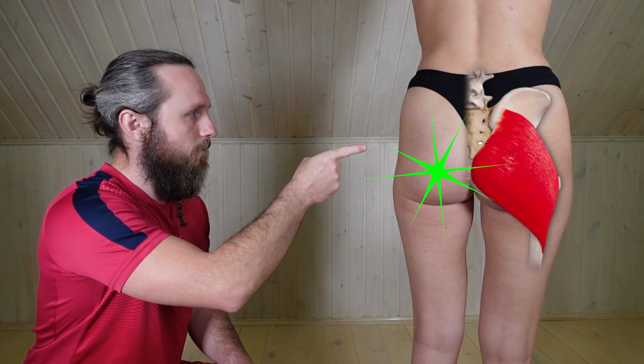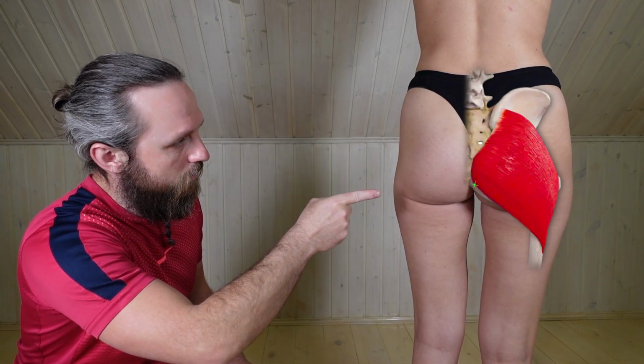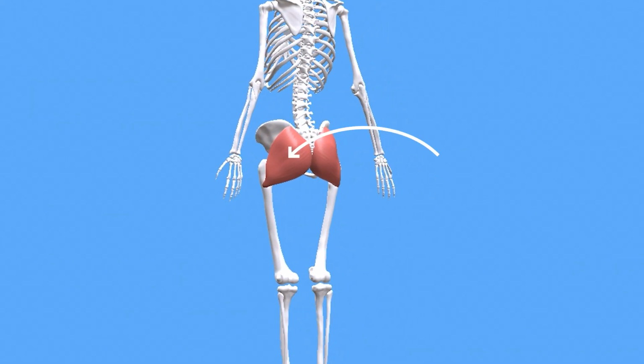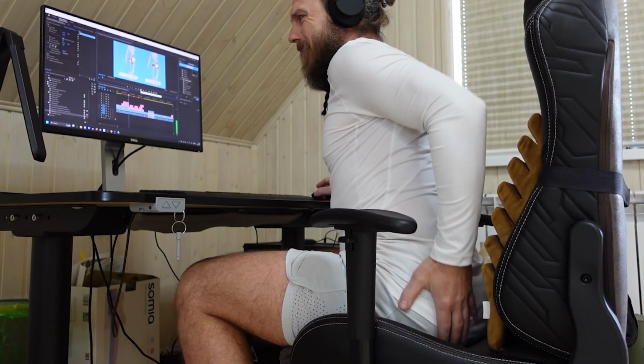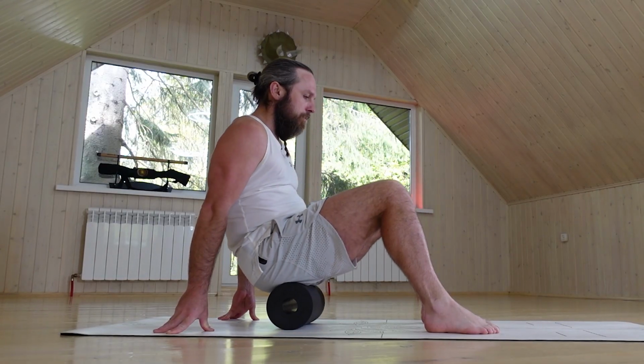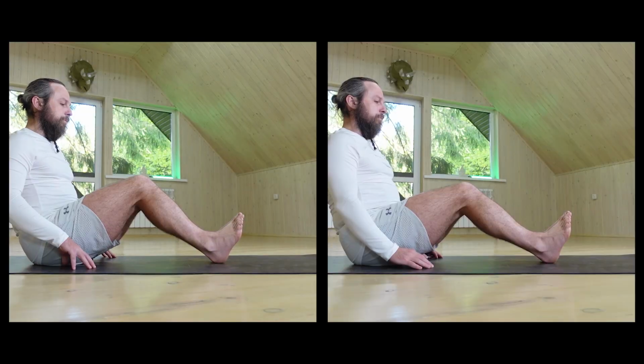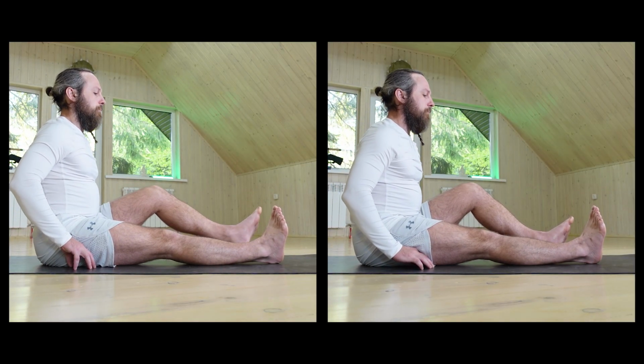Pain in the buttocks, sacrum, and coccyx area can occur due to issues with the gluteus maximus muscle. In this video, you will learn the causes of the pain, exercises to relieve discomfort at home, and useful recommendations to prevent the recurrence of pain.